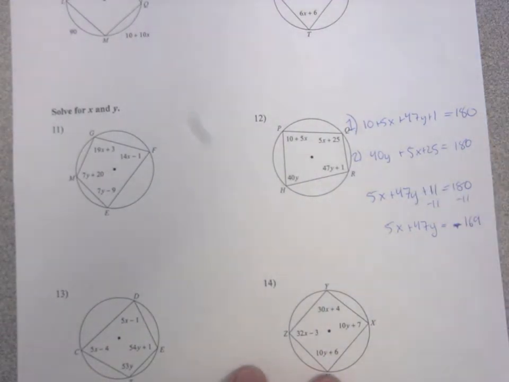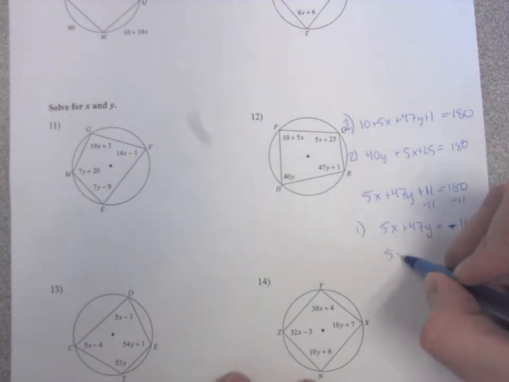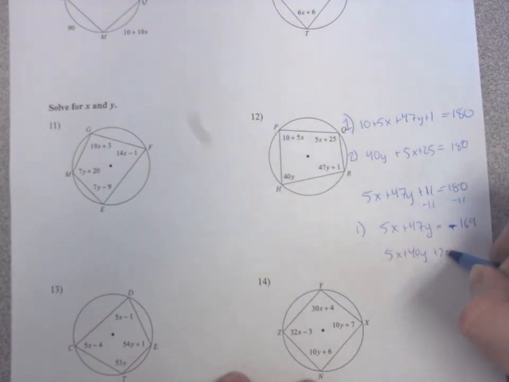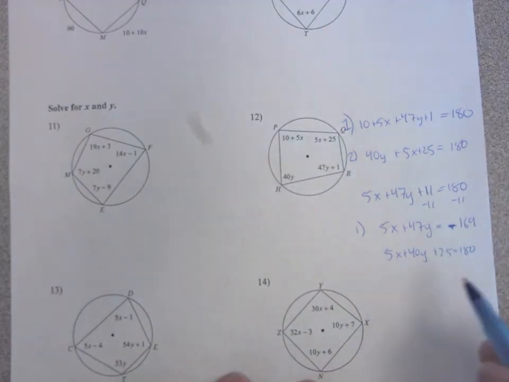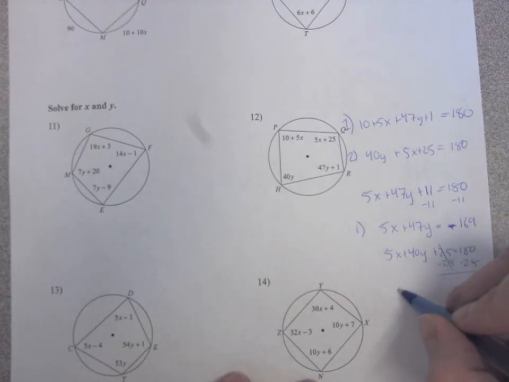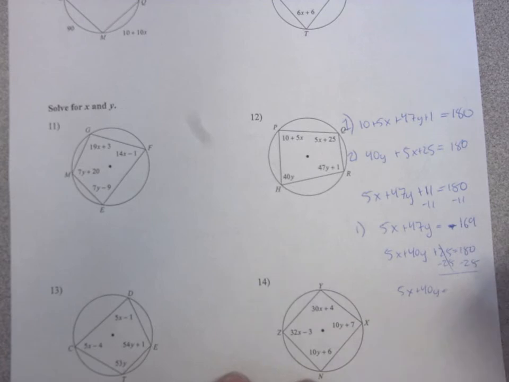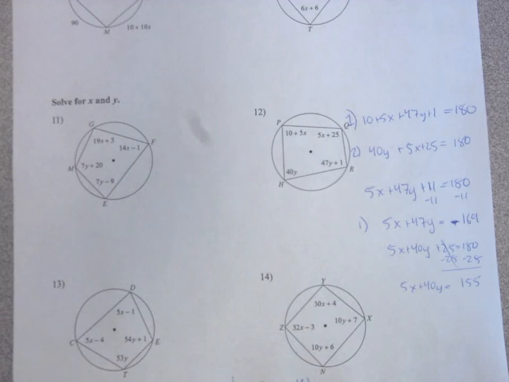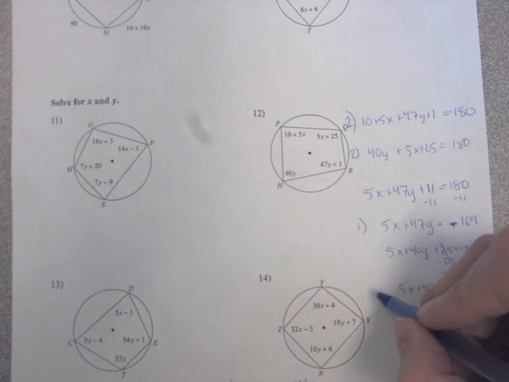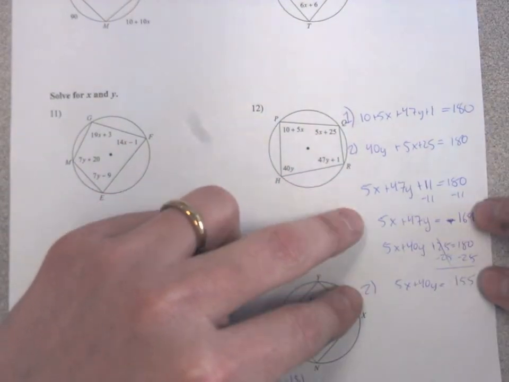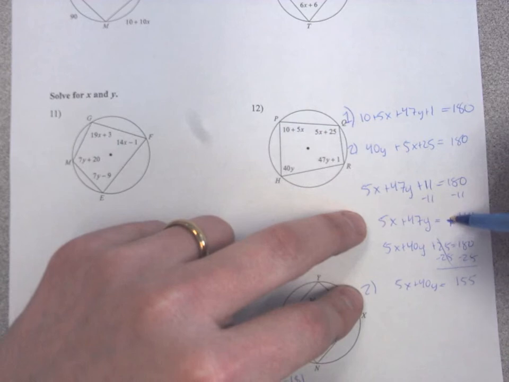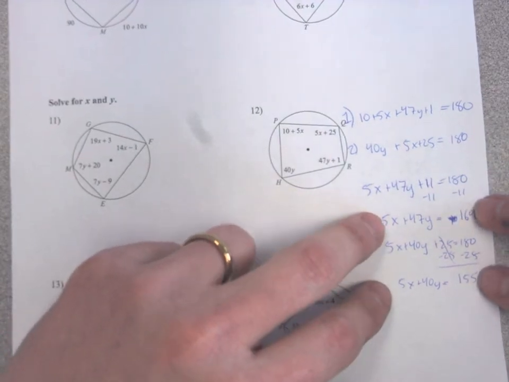Okay, we're going to do the same thing for equation 2. So here's equation 1. Equation 2, when I combine like terms, I'm going to get 5x plus 40y plus 25 equals 180. Okay, x, y, and then the number. Subtract 25 from both sides, and I'm going to get 5x plus 40y equals, I think it's 155. Yeah. All right, so we got equation 2. Now these are your two equations. Sorry, this isn't a negative. That's a scribble. I messed up there. These are the two equations.